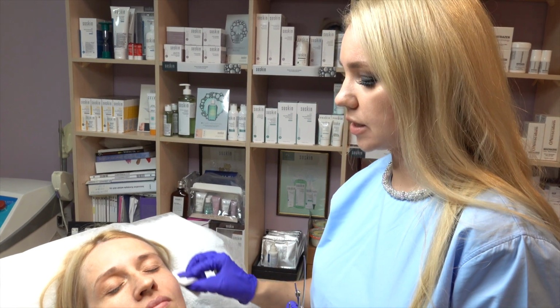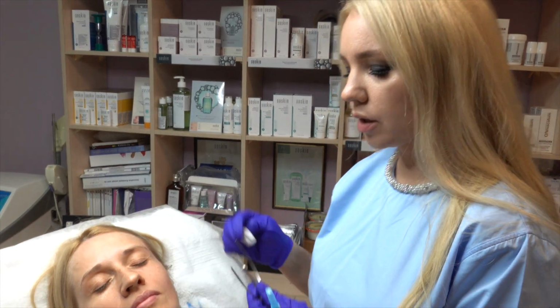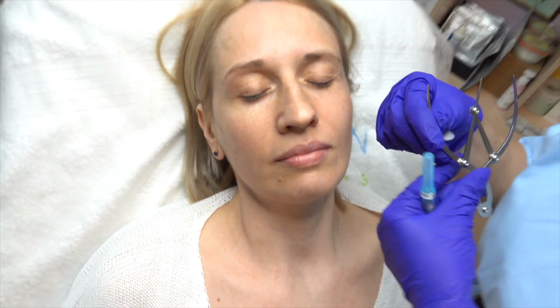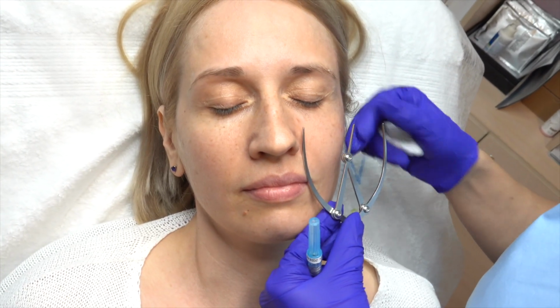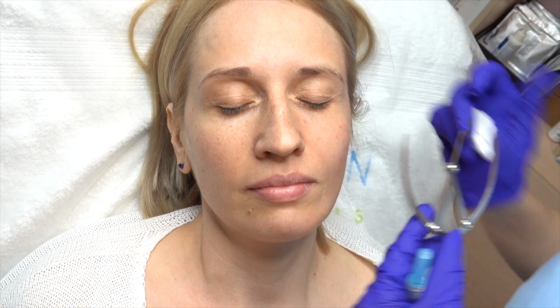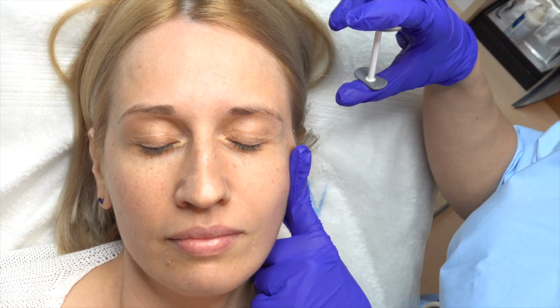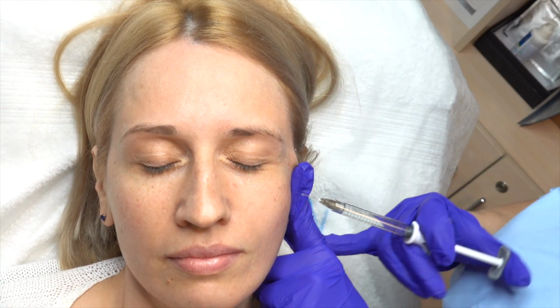And like discussed, I will start with this apex point. I just want to see again precisely where the apex should be. It should be right here, and I will start from this point. My product of choice today is Allergan's Juvederm, and this point exactly I will inject with Voluma.